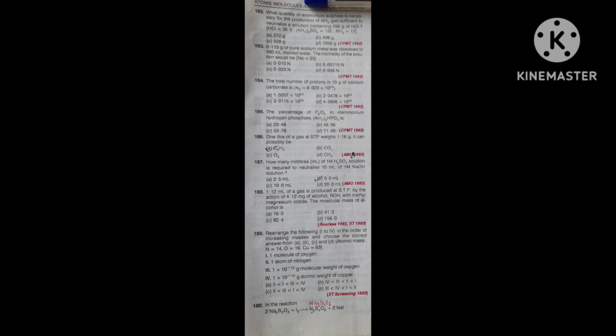The total number of protons in 10 gram of calcium carbonate is: first option, 1.5057 into 10 to the power 24. Second option, 2.0478 into 10 to the power 24. Third option, 3.0115 into 10 to the power 24. Fourth option, 4.0956 into 10 to the power 24. All are 10 to the power 24.